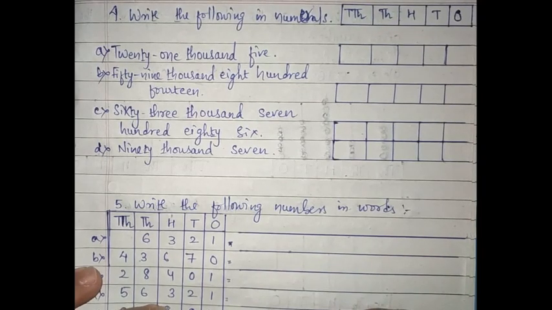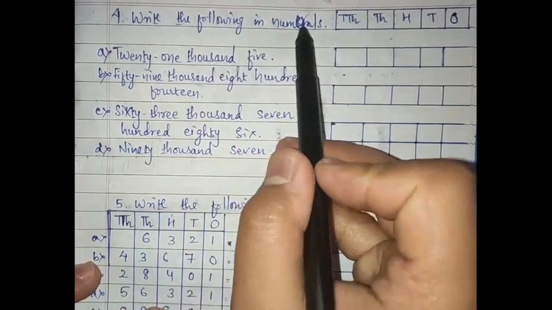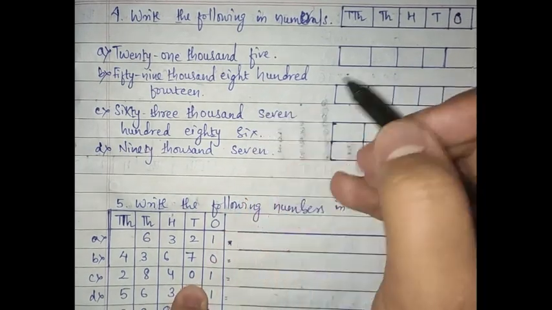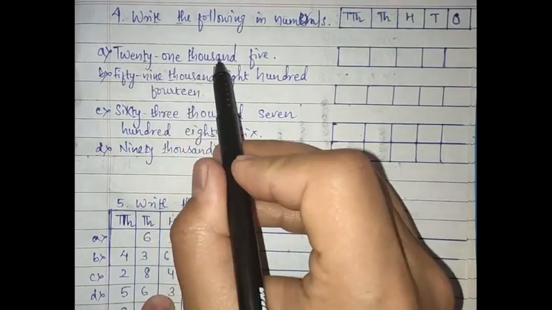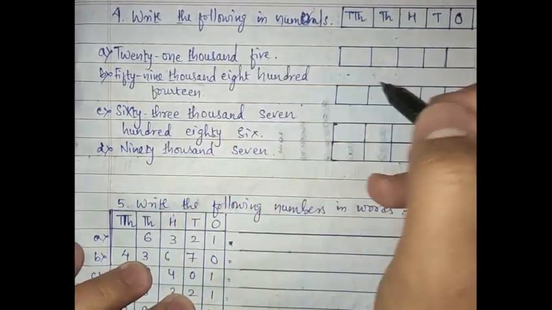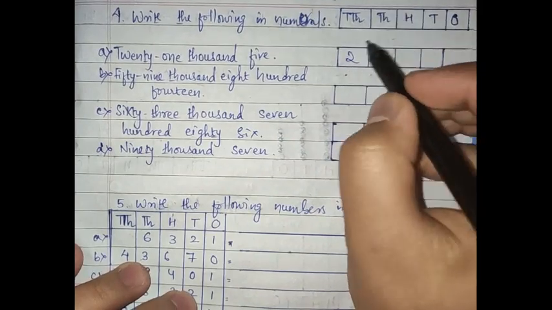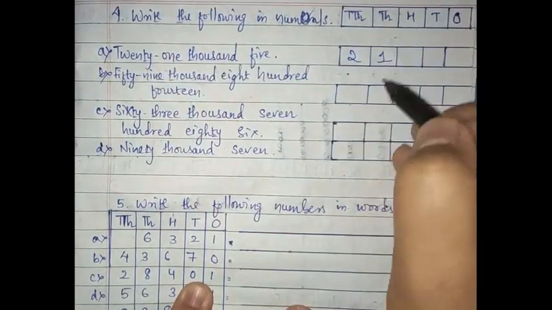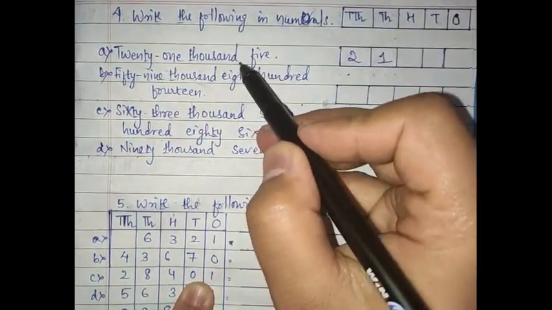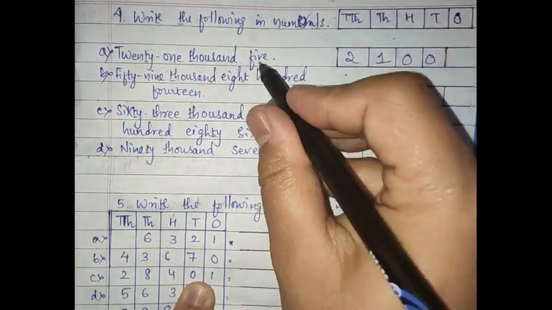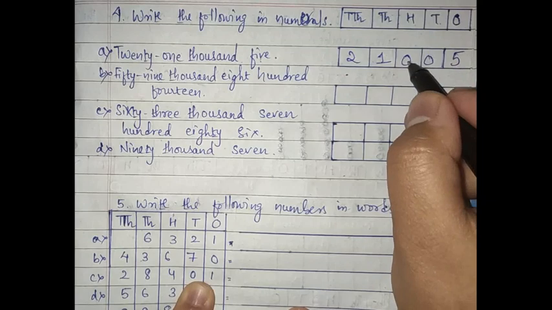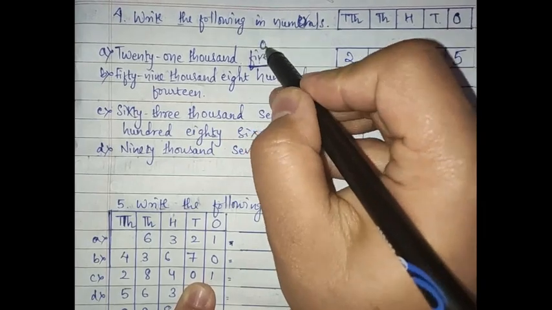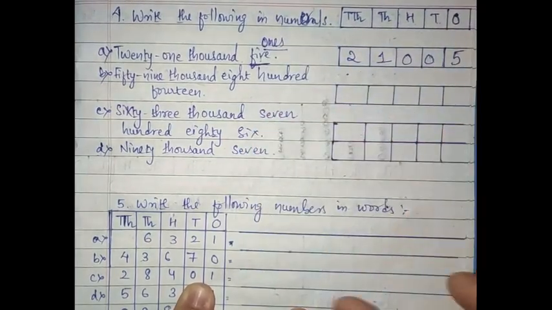Moving on to the next question, question number 4. Write the following in numerals. It is given in words and you have to write in the number or numeral form. So the first question is 21,005. So 21,000 means 2 will be in your 10,000 position and 1 will be in the 1,000 position. The hundreds and tens positions are not mentioned, so 0 0, and 5 will be your ones. Do not write 5 in the 100 or tens position, because the last number will be represented by the ones position. So this is your answer.